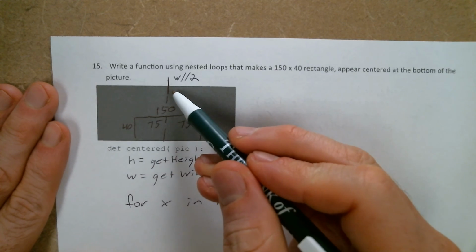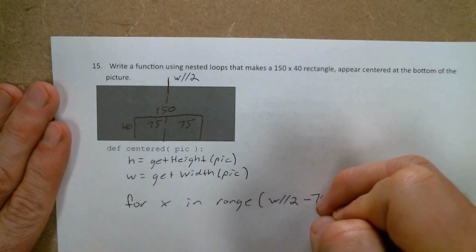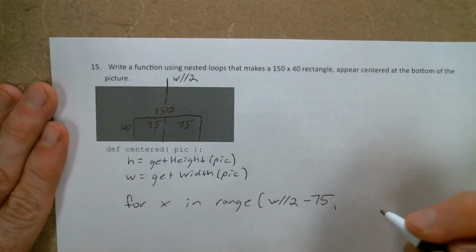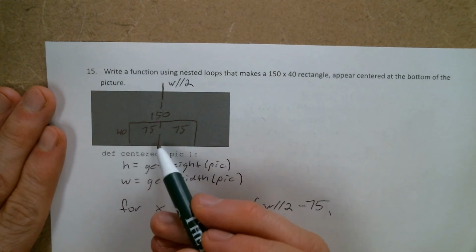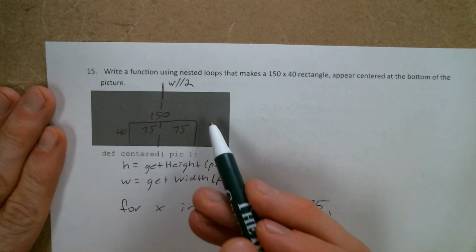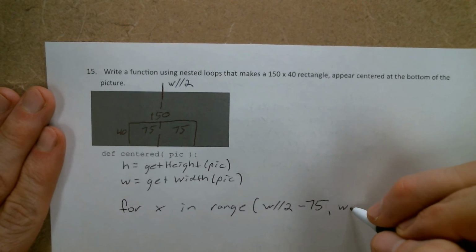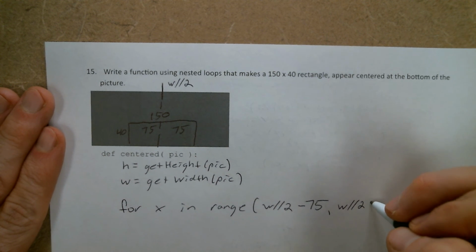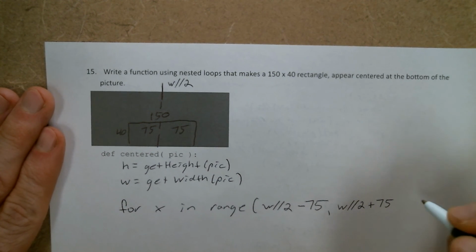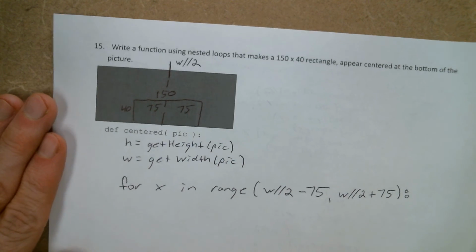That gets us right here. And then we're going to subtract 75 from that. We're going to end our loop at w divided by 2, but then we're going to add 75 to that. All right. So that means our x is going to go 150 pixels, which is exactly what we wanted. It's going to go 75 below the middle and 75 above the middle.